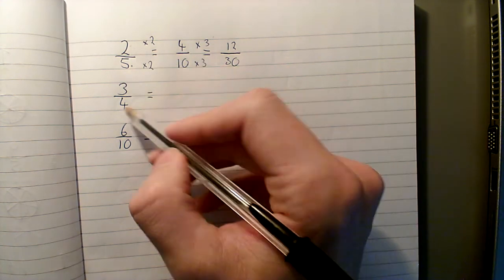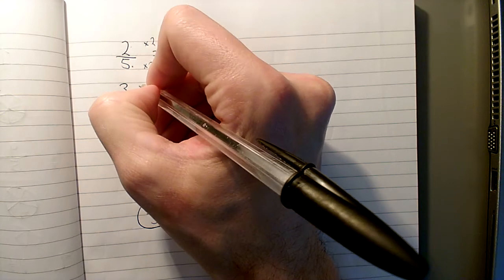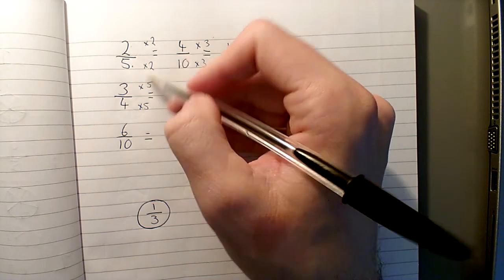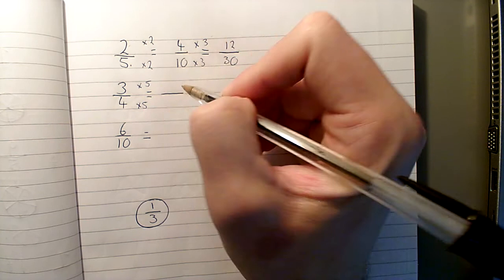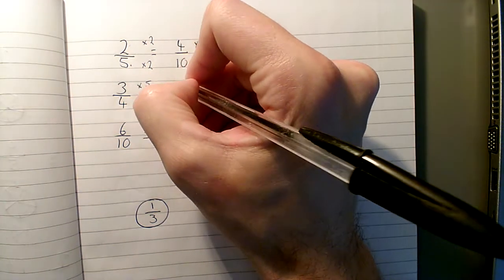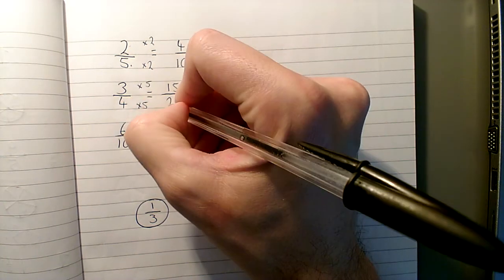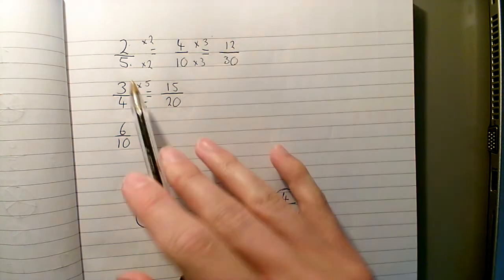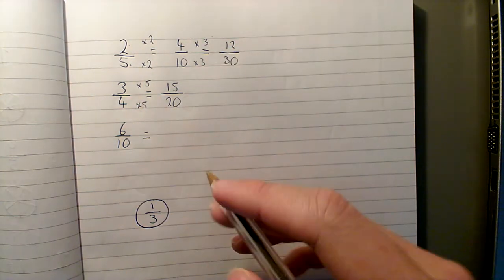Okay? Let's try with 3/4. So again, I'm going to multiply by, let's go for 5 this time. It doesn't actually matter what you multiply by. As long as it's the same amount for the numerator and the denominator, you end up with an equivalent fraction. So 3 times 5 is 15. 4 times 5 is 20. Okay? Equivalent. Okay? They are equal to each other. I've multiplied numerator and denominator by the same amount.